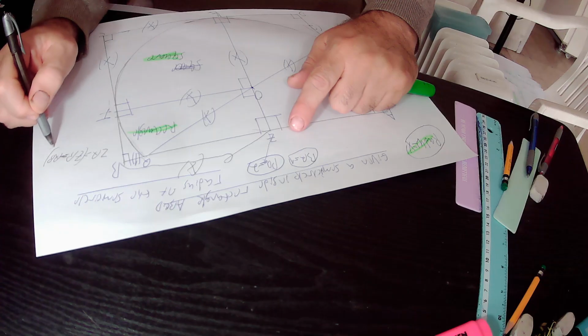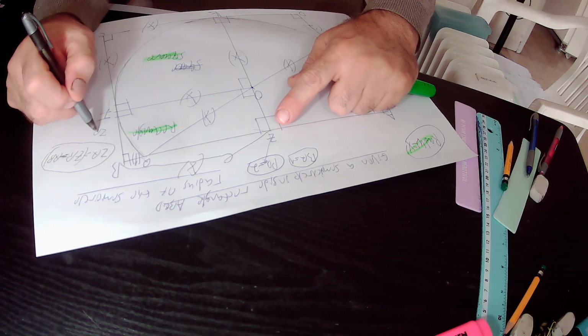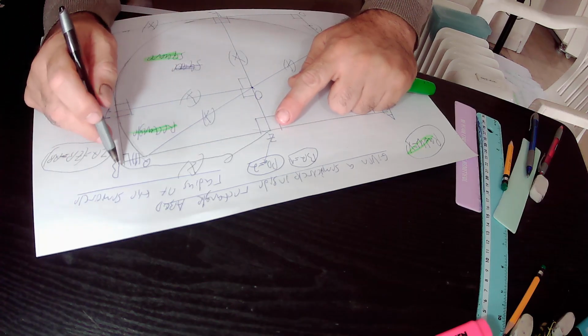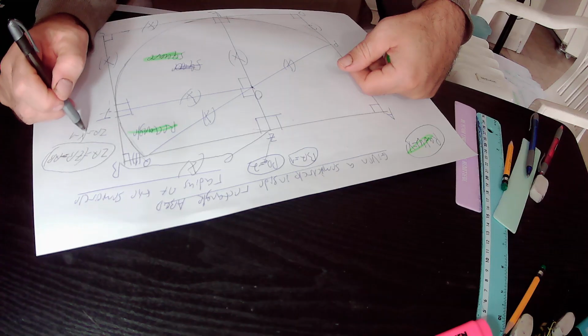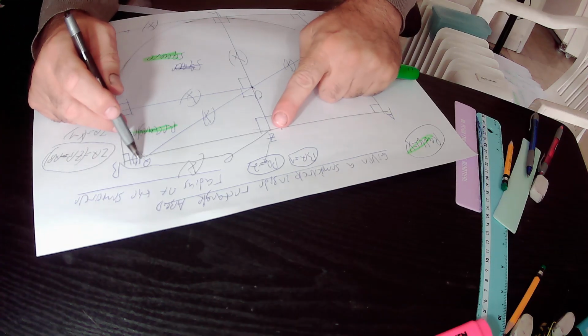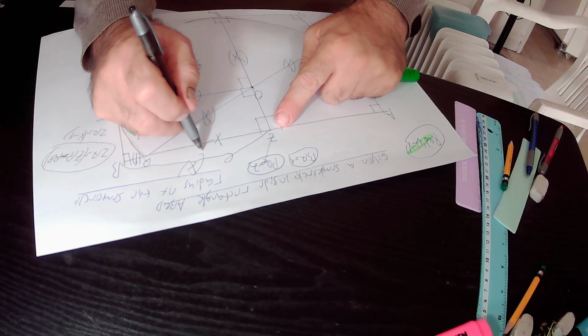ZB is x, minus QB. QB is 1 according to what is given in the question. So in total we found out that this missing line segment ZQ is equal to x minus 1 units in its length.